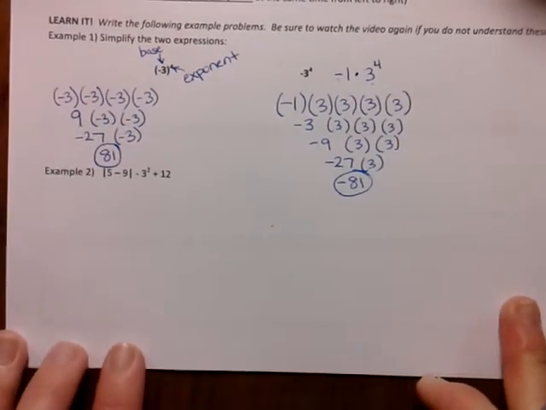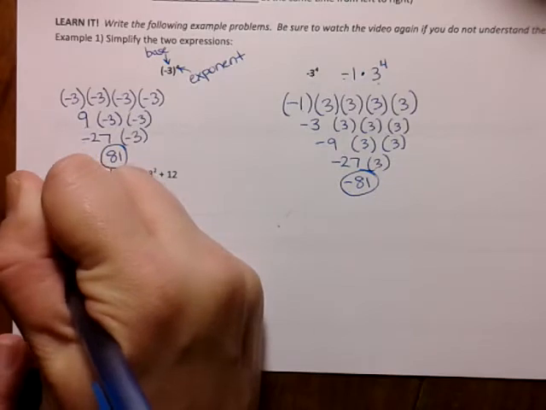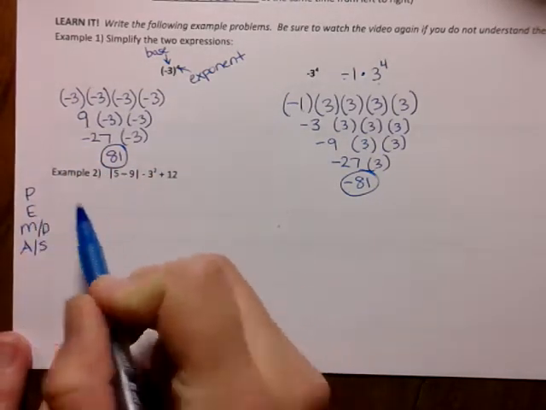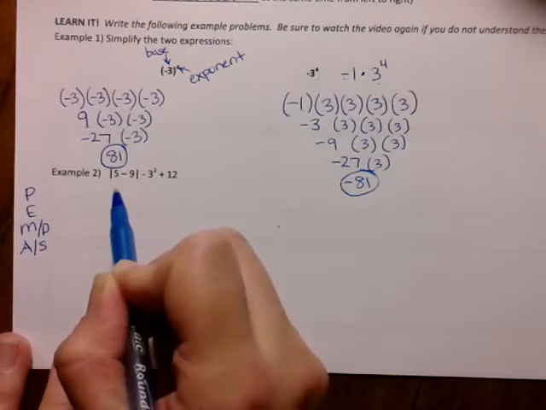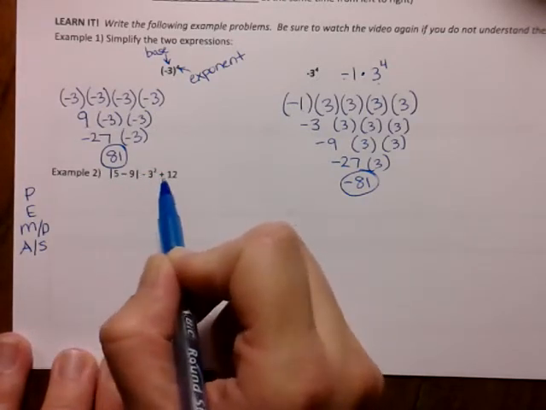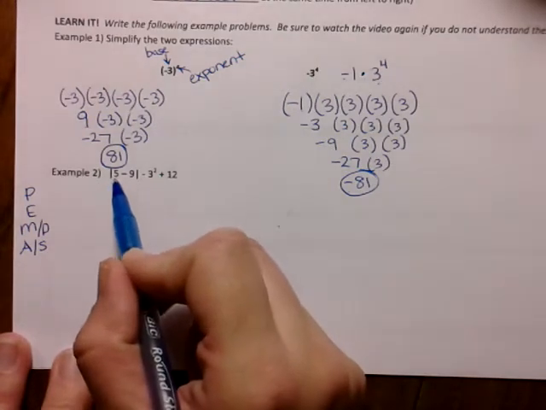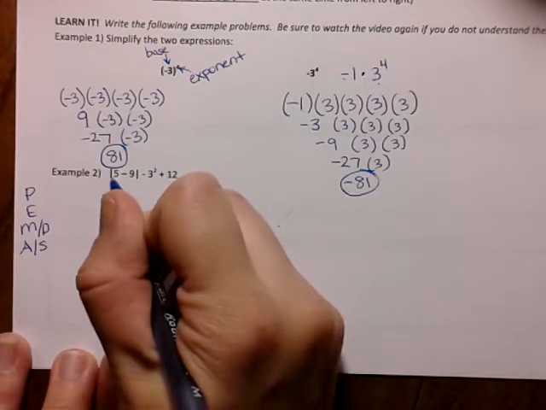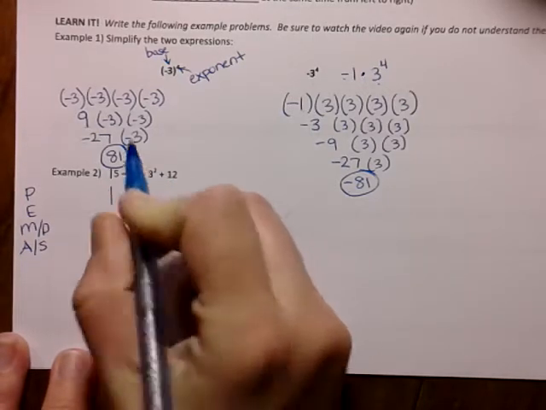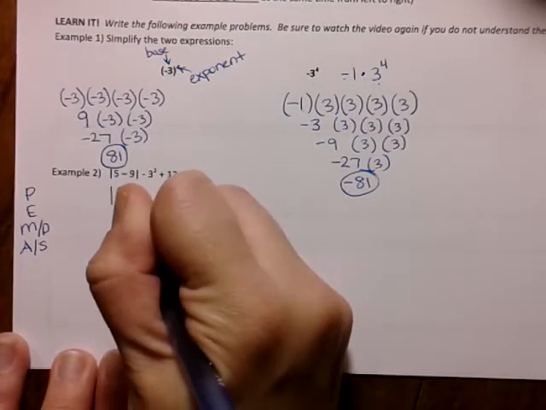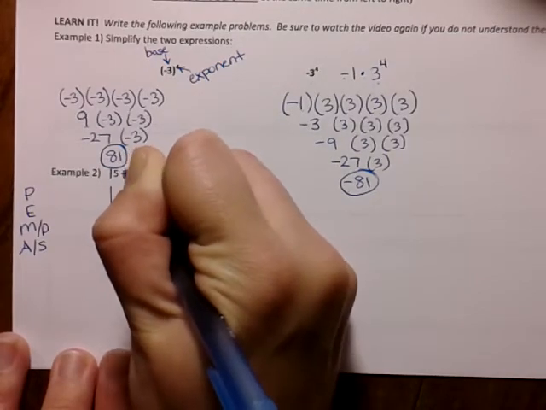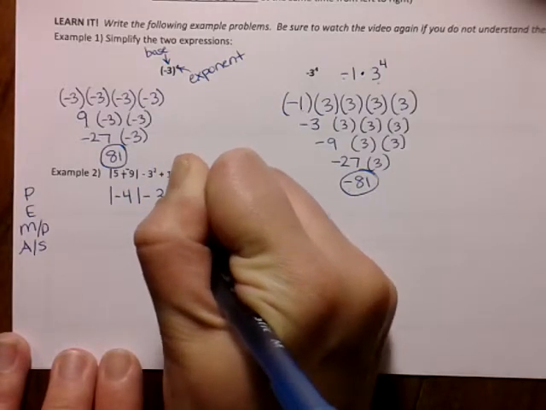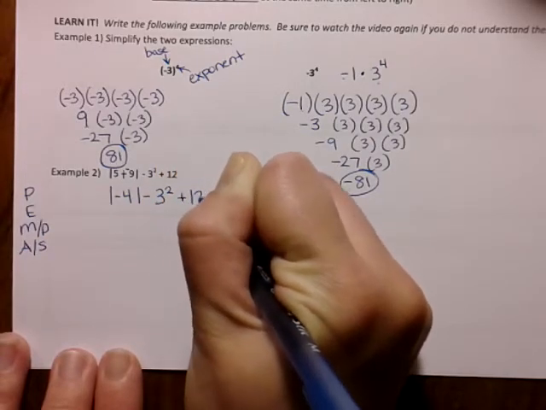Let's look at the second example. Again, we're going to use our order of operations, so I'm going to write down our PEMDAS over here to the side so we don't forget. First are parentheses or other grouping symbols. We don't have any parentheses here, but we have absolute value. 5 minus 9, the absolute value, we're going to do that first. So the absolute value, 5 minus 9 is -4. That's the same as 5 plus a -9, which is -4, minus 3 squared plus 12.